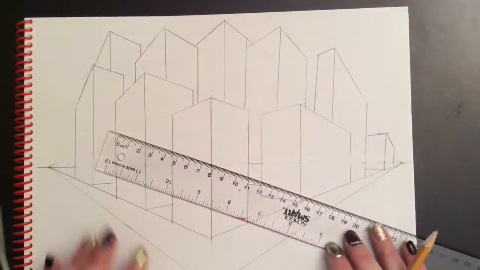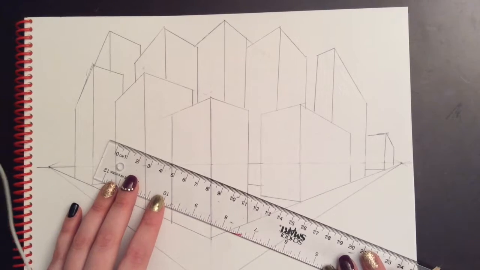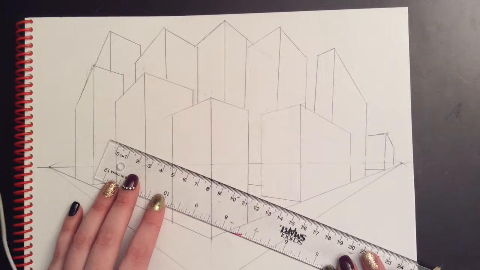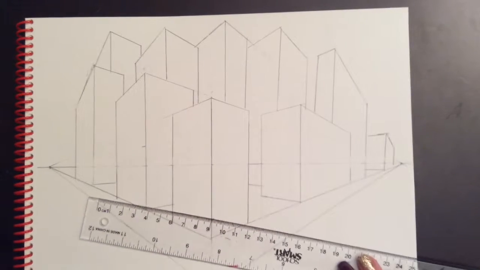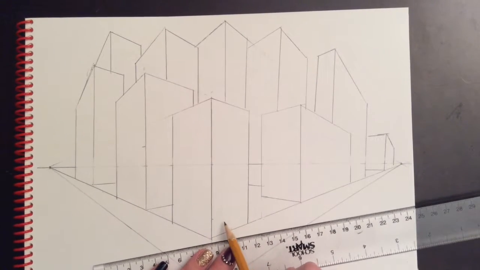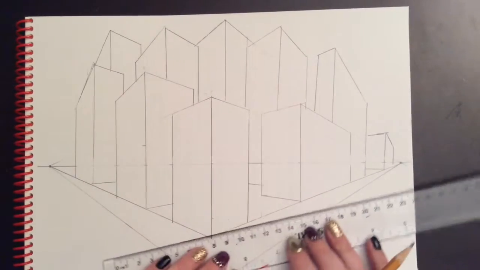Some of you may be interested in creating some brick buildings. So I'm going to go ahead and show you how you would create a brick building. No matter where the building is on the page, you create the bricks the exact same way. Any of the horizontal lines on the right side of the building are going to go to the right vanishing point, left side to the left vanishing point.